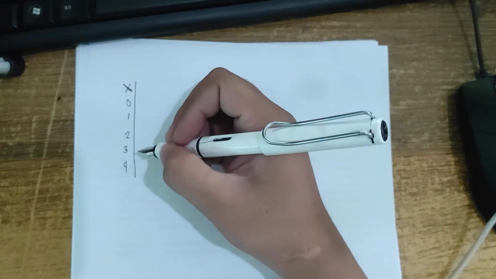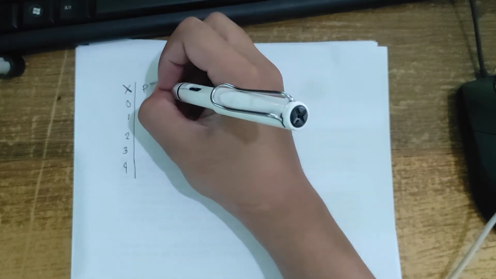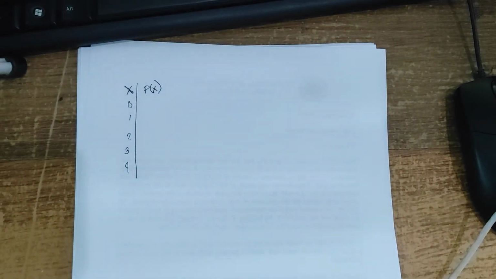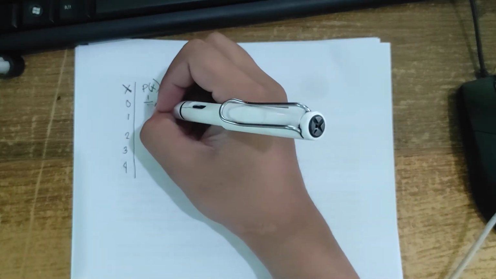Okay, kasi medyo mahaba yung ating column dito. Next, the probability, okay, of number of cars sold per day sa 0 is 1 over 10. Okay?